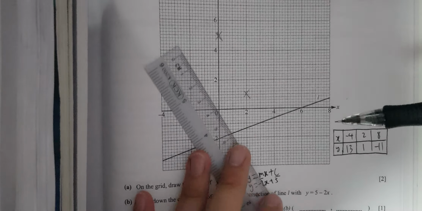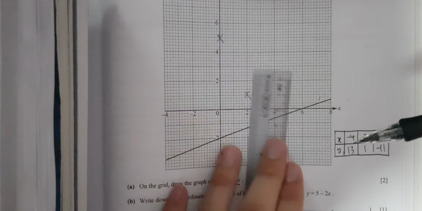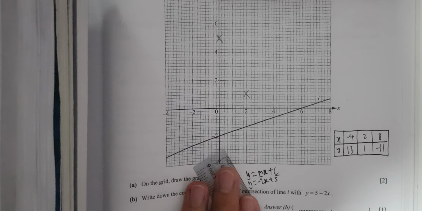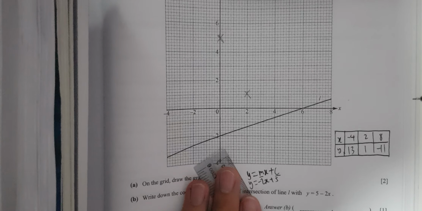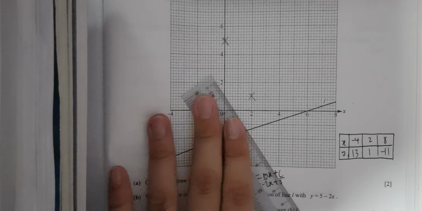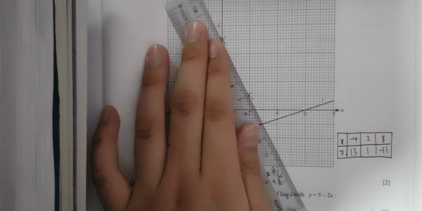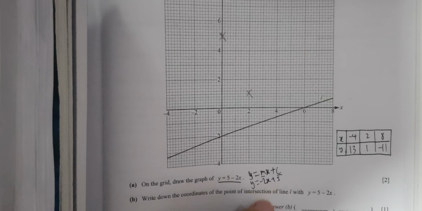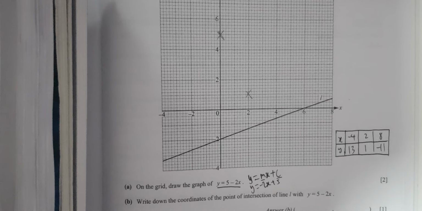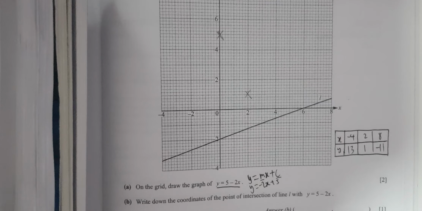Now, this may not be the best working that I've done. Cambridge will probably expect a bit more points plotted. So maybe about 3 to 4 points will be enough to give you the marks. Now, I'm not really confident as to what this graph will look like.